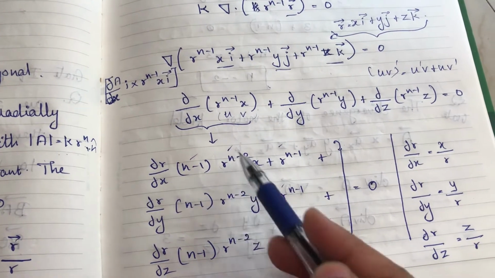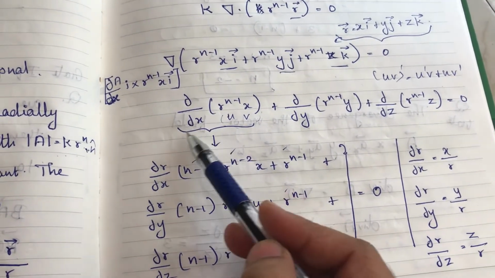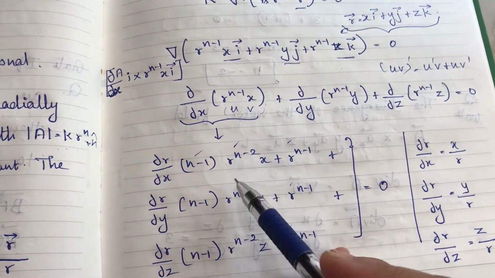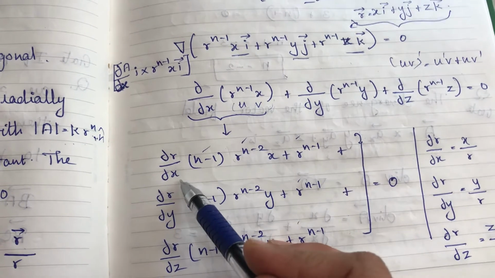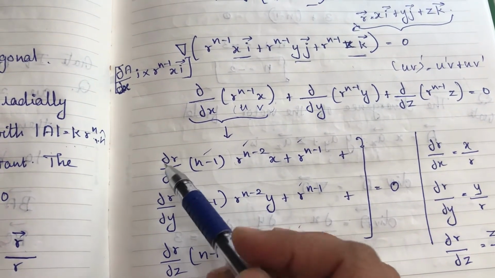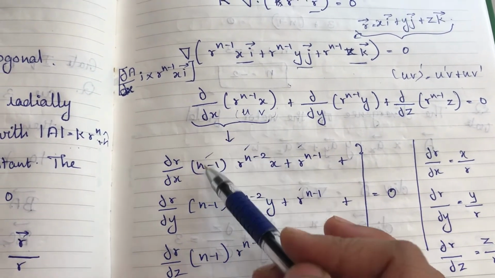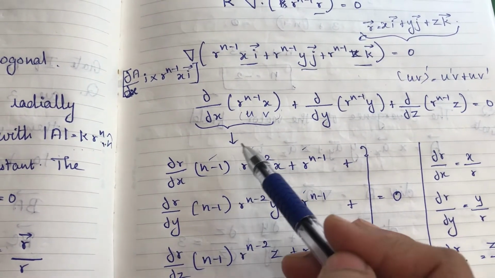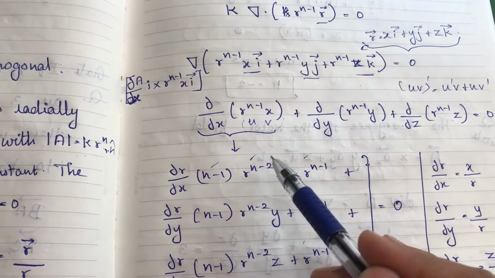So I am going to differentiate the first thing, U. Dou by dou x of this thing. I am differentiating R, so I write dou R by dou x, because R is with respect to x. This power will come in front, and we put minus 1 in the power.